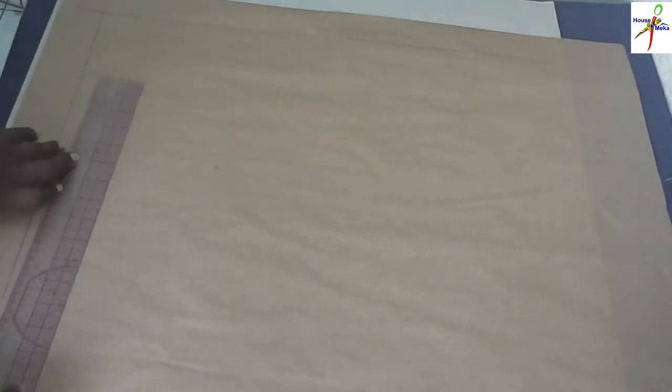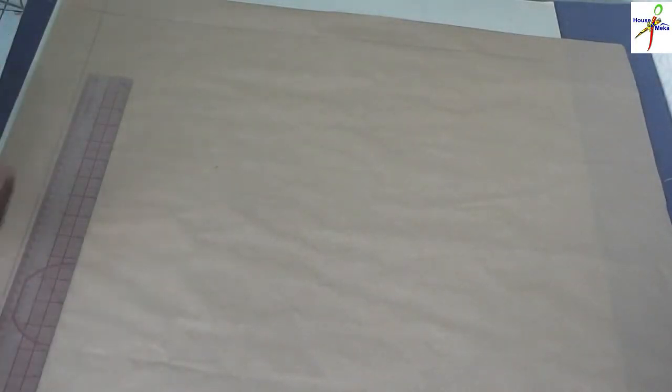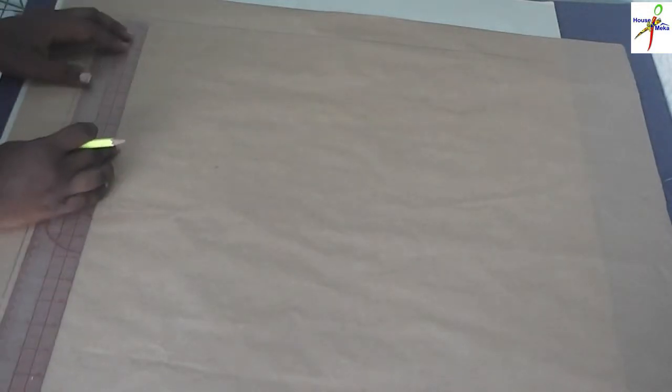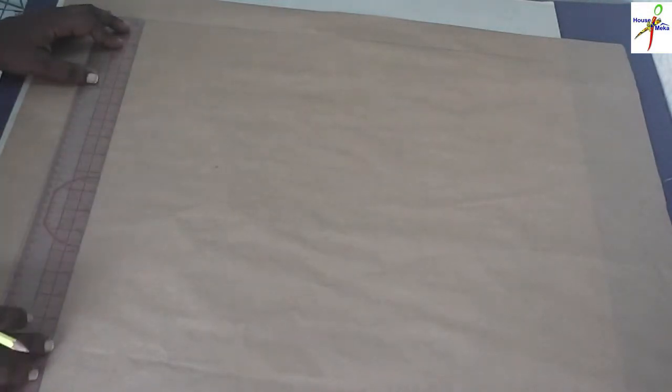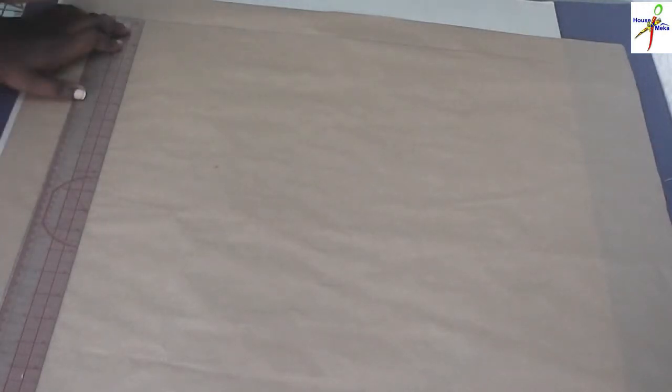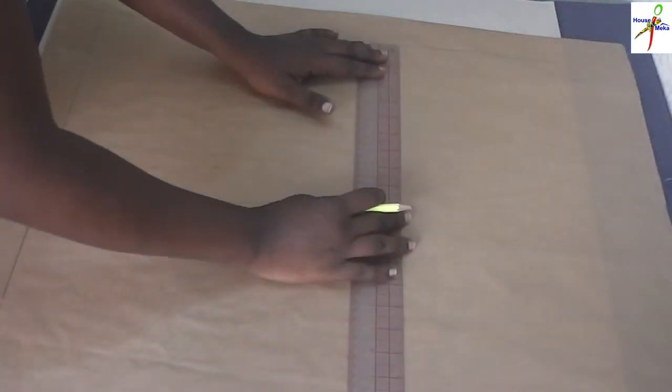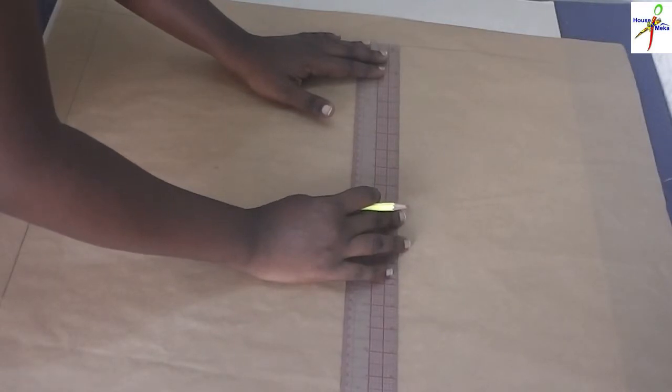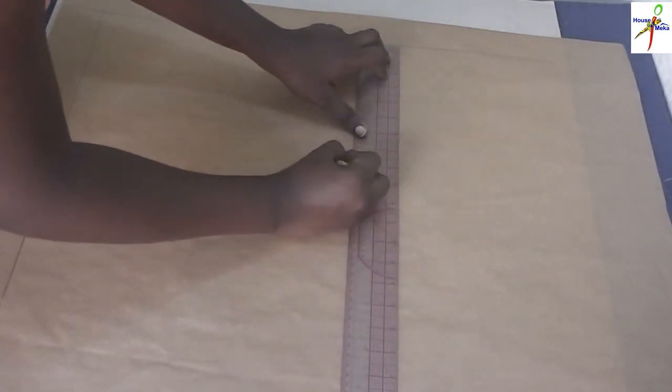The next thing I do is to find my waist to hip measurement. My waist to hip measurement here is 21 centimeters. So I'm going to mark 21 centimeters from the top and square across.